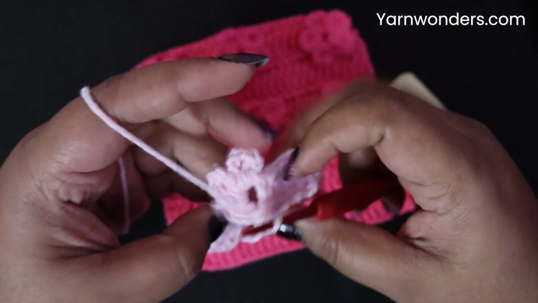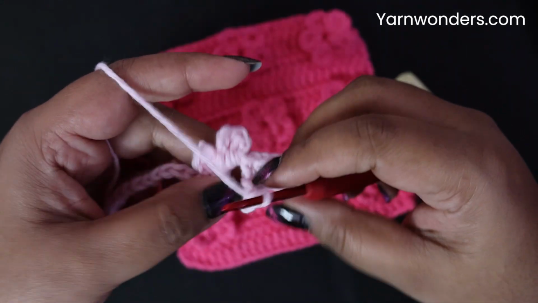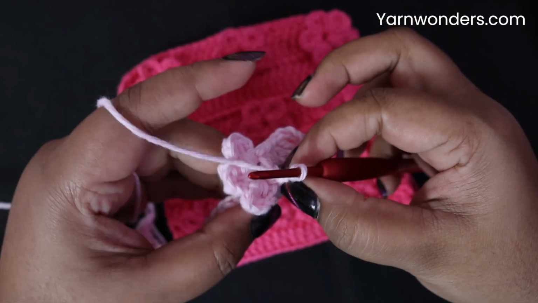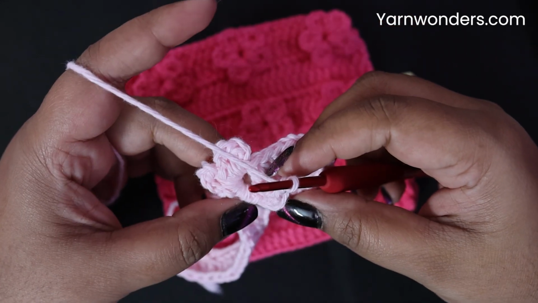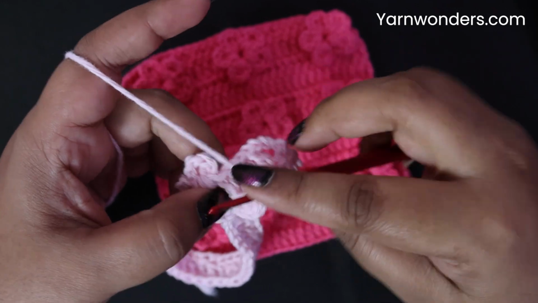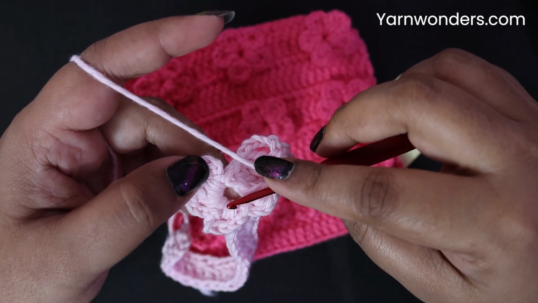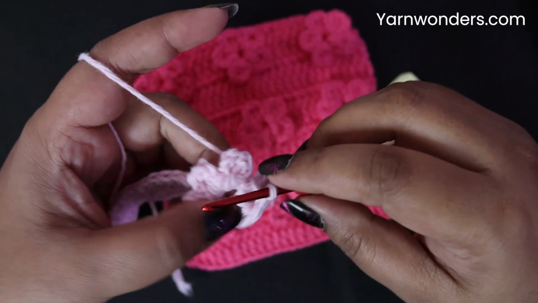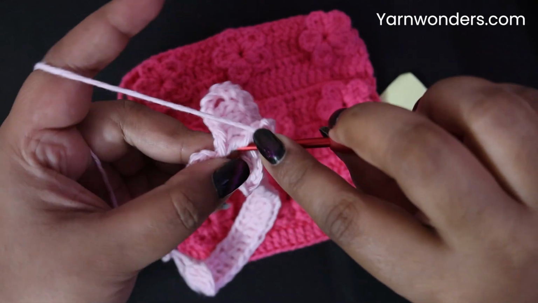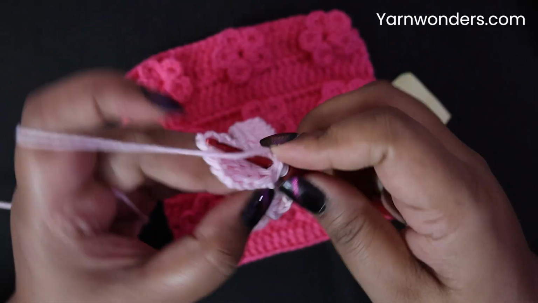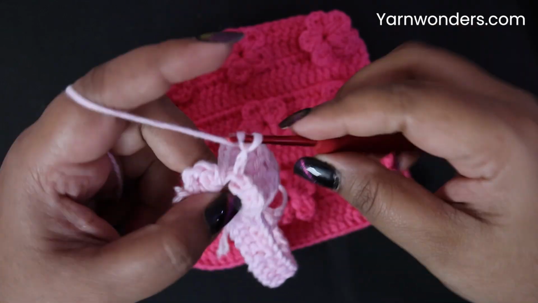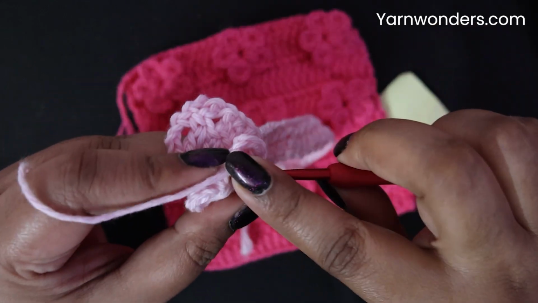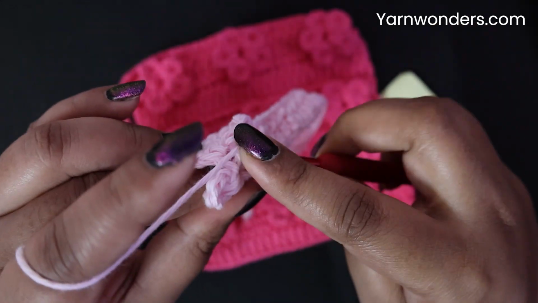Again chain 2 and slip stitch onto this. Again chain 2, continue one more.